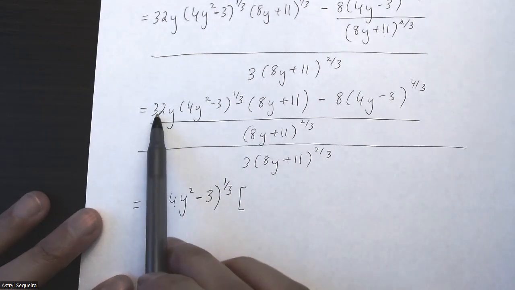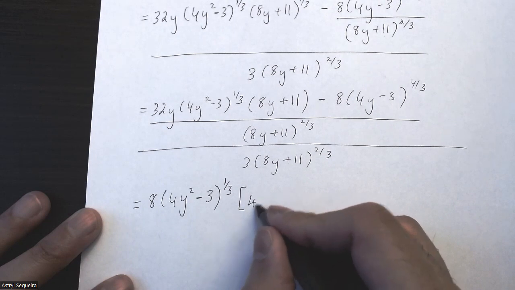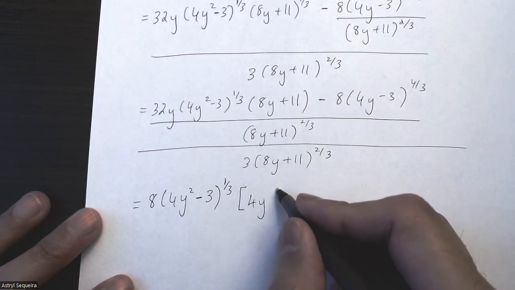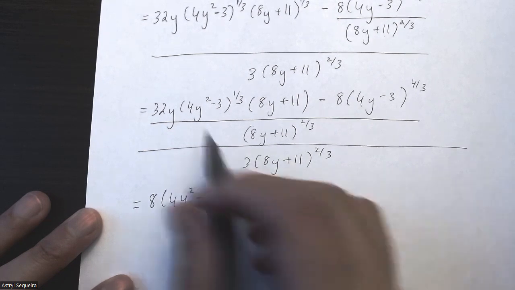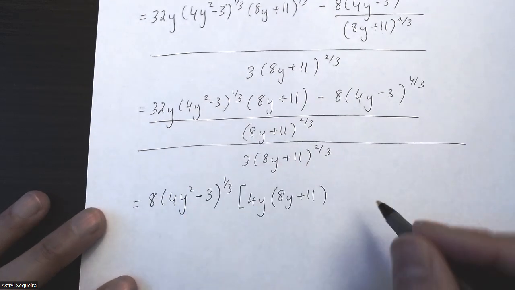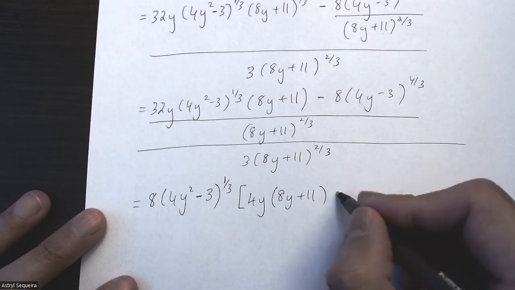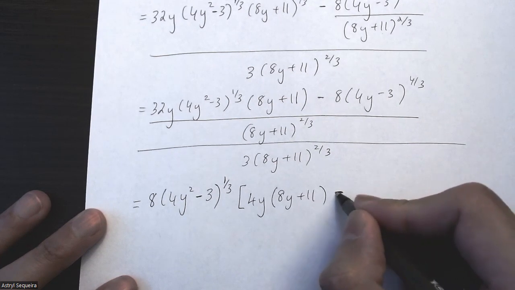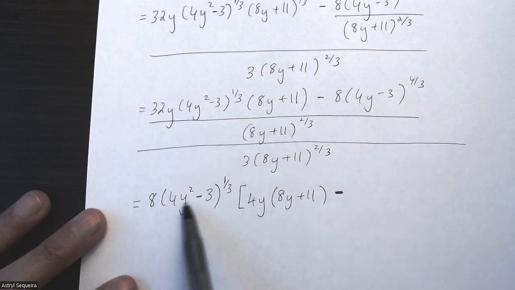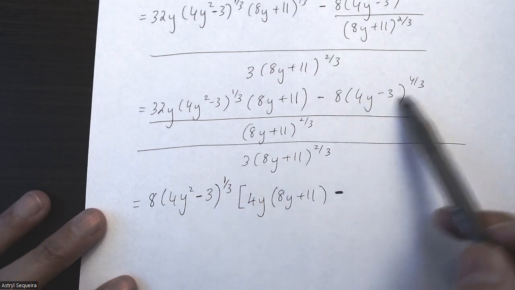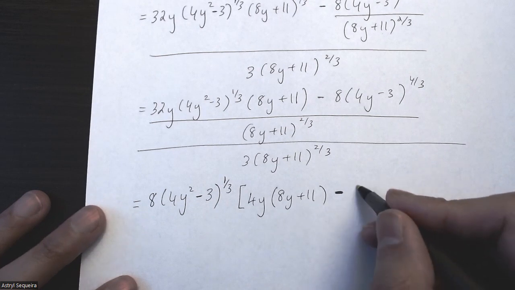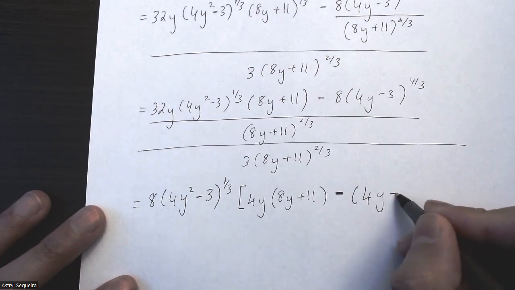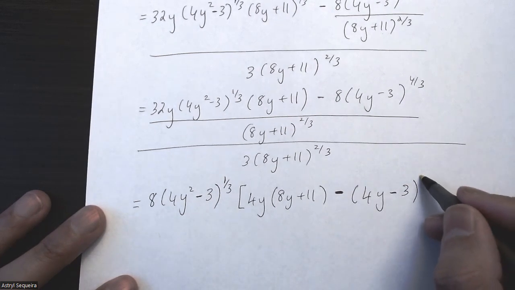I'm left with 4y (8y plus 11), because this just disappears. And over here, this 8 just turns into a 1, so I don't need to write that anymore. And if I common factor out (4y squared minus 3) to the 1 over 3 from this, I'm just subtracting the exponents. 4 over 3 minus 1 over 3 is 1. This is just 4y squared minus 3.